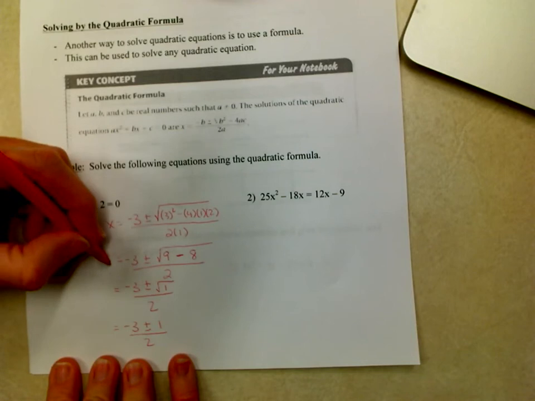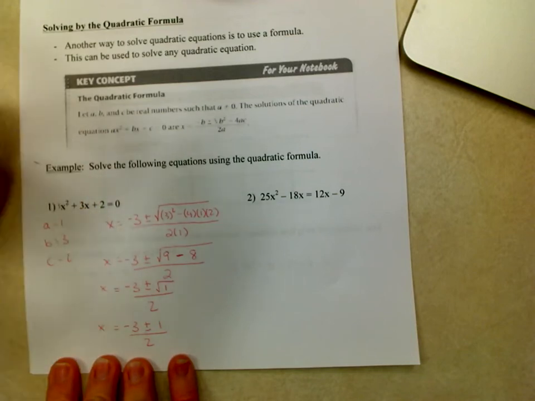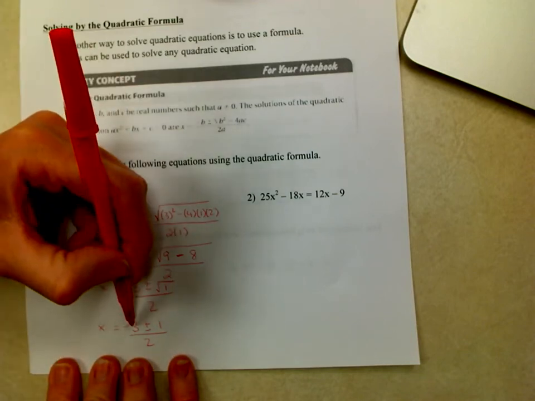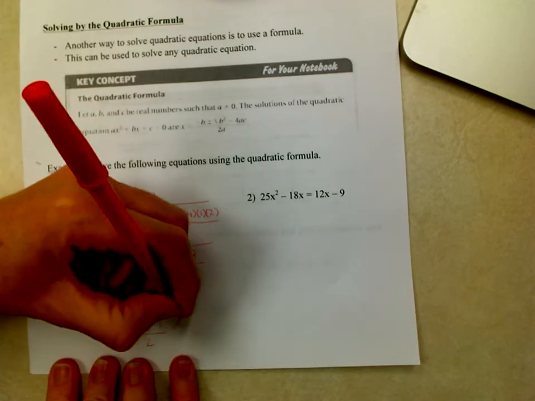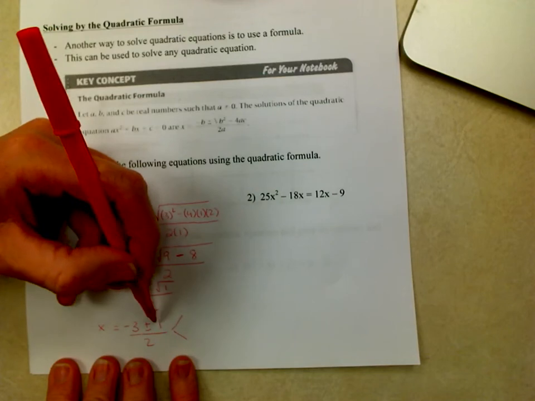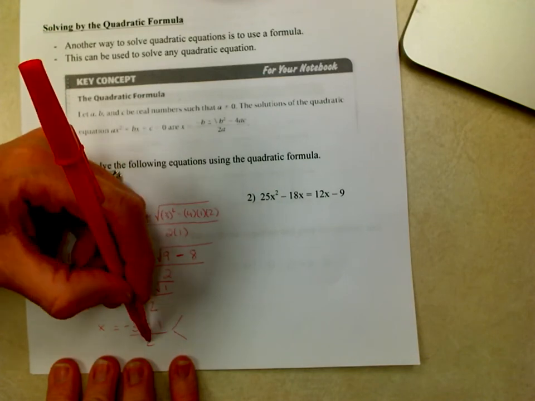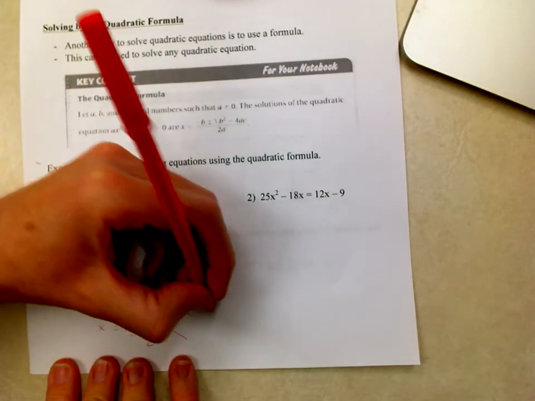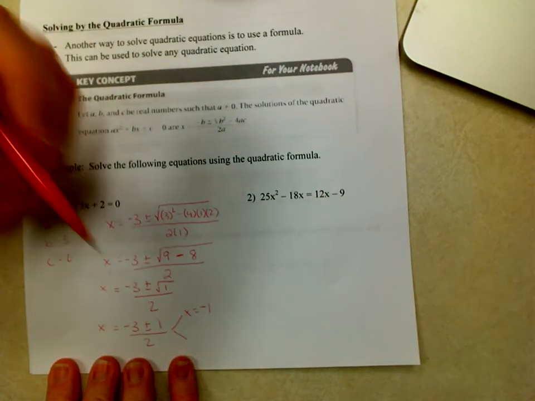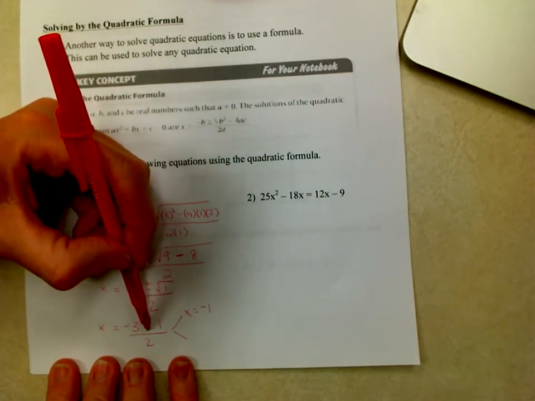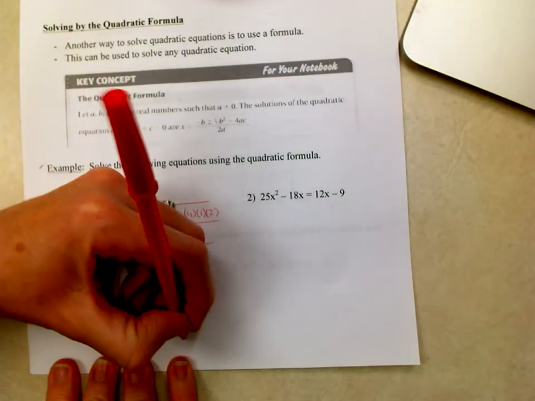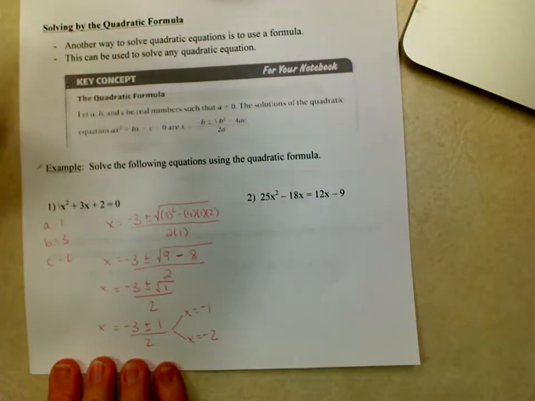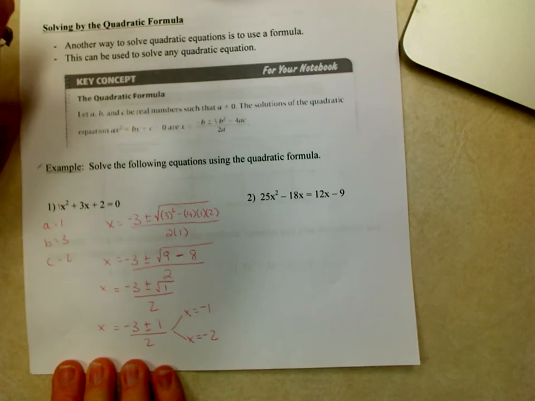Now remember, there's actually 2 solutions there. We are going to work out negative 3 plus 1, which is, excuse me, negative 2, divided by 2, which gives you one solution of negative 1. The second solution is using the subtraction part. Negative 3 minus 1 is negative 4, divided by 2 gives you a solution of negative 2. And there are your 2 solutions. That's where your parabola would cross the x-axis.